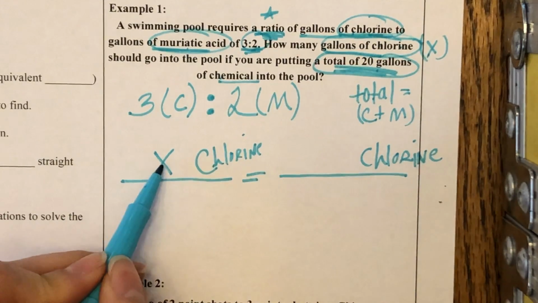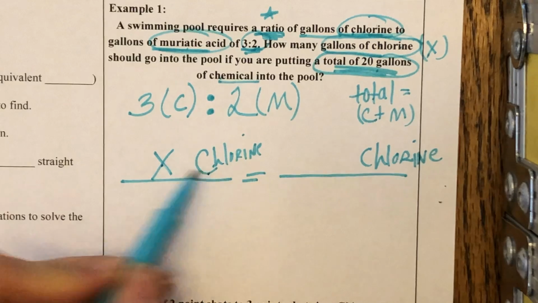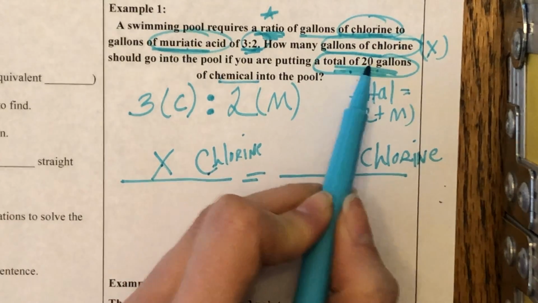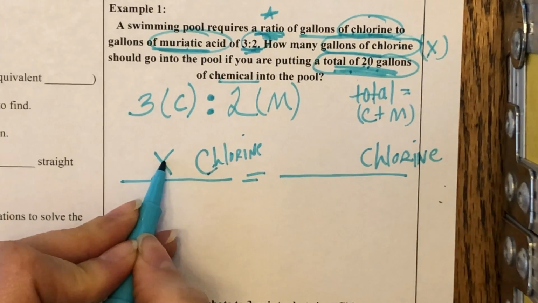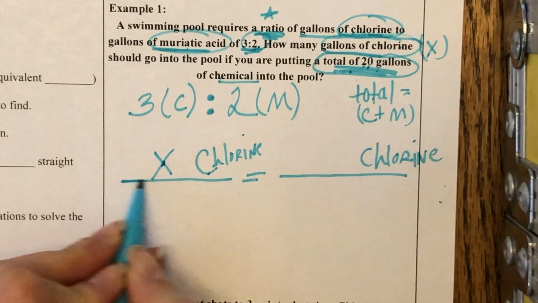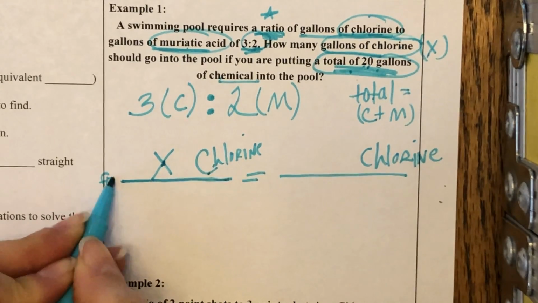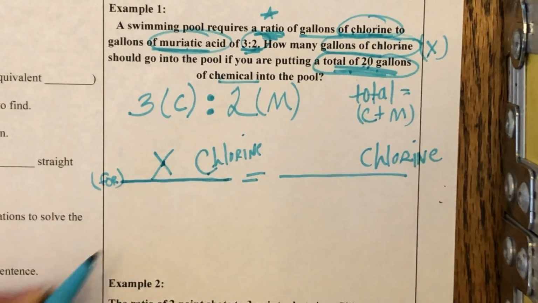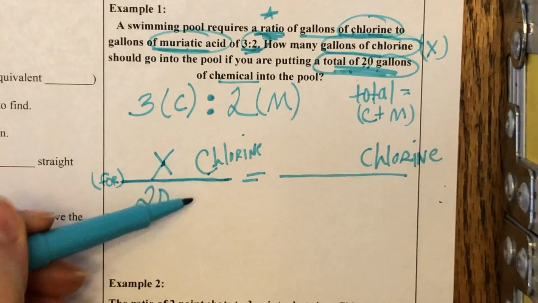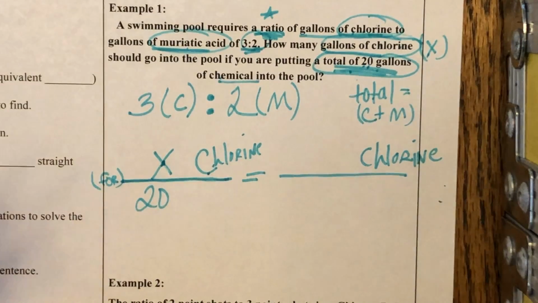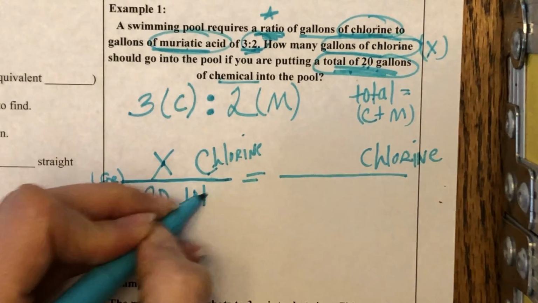Okay, it says how many gallons of chlorine for 20 total gallons. So X gallons of chlorine, 4, this bar can be read as 4, right, for 20 gallons of chemicals. Now my label here is not going to be chlorine or muriatic acid. Instead, I'm going to use total.